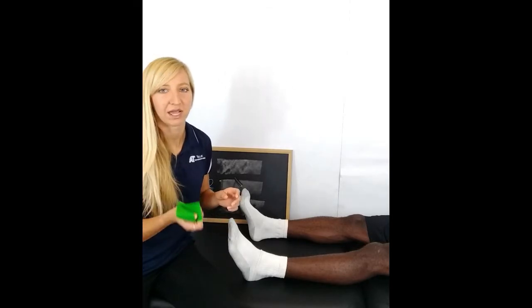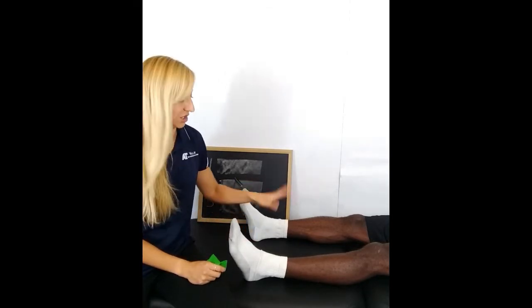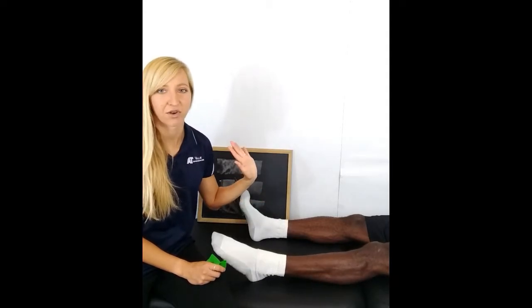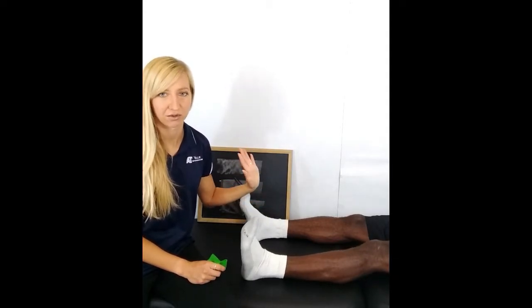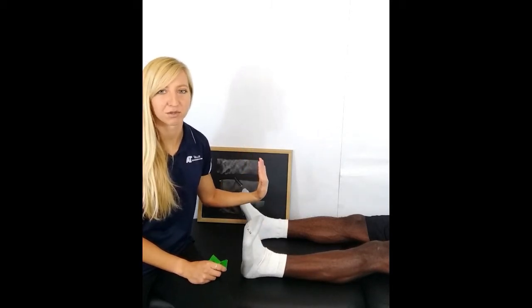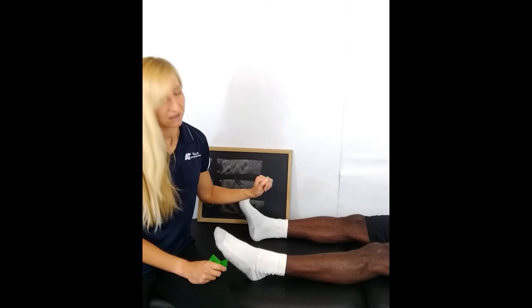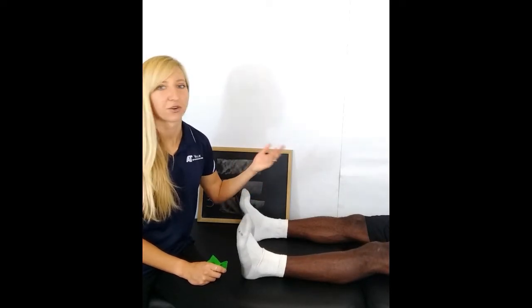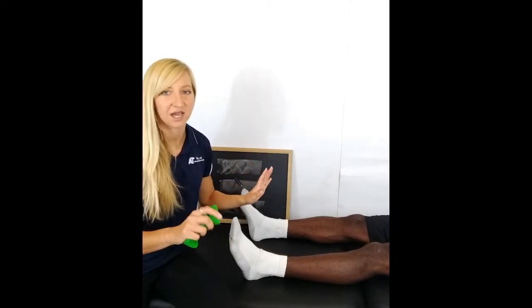Now, if you don't have a band, you can simply do ankle pumps. So just point your ankle up and down, as far up as you can go, as far down as you can go. Okay, you're primarily focusing on the way up, but you want to make sure you're going through that full range of motion. Okay, so you can do that 20, 30, 40 times a day, just getting that muscle firing.